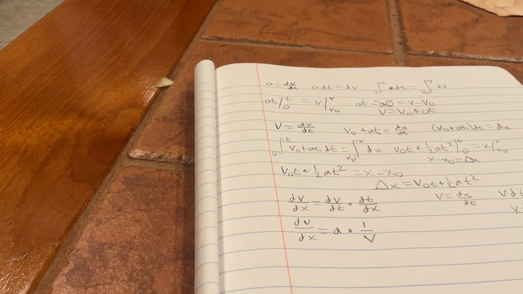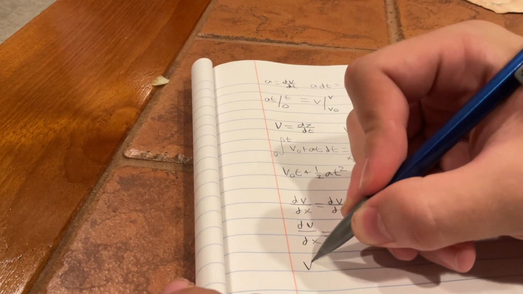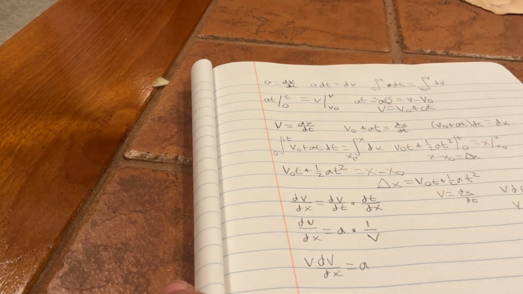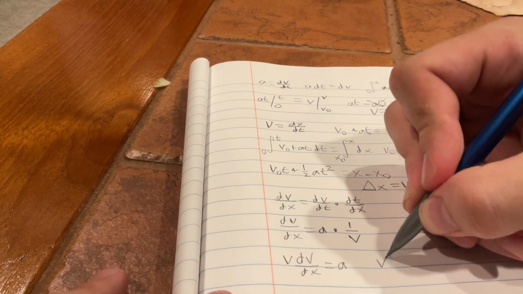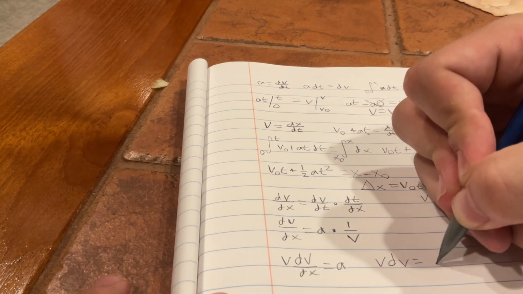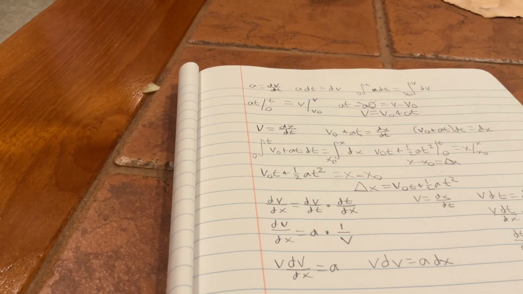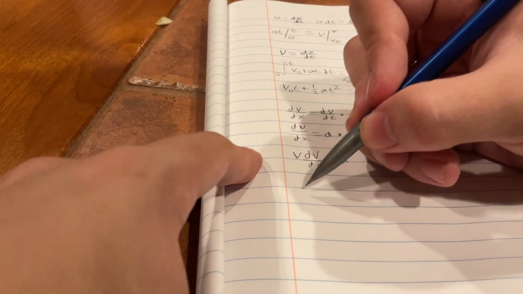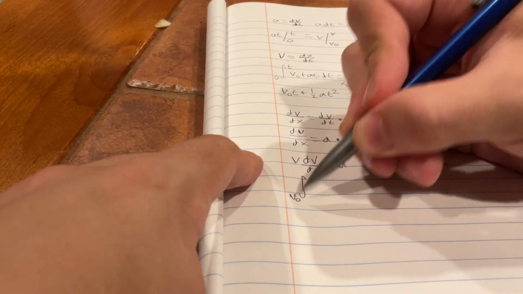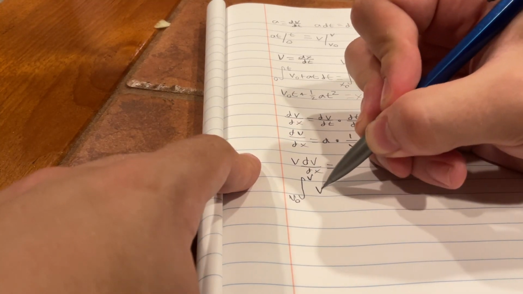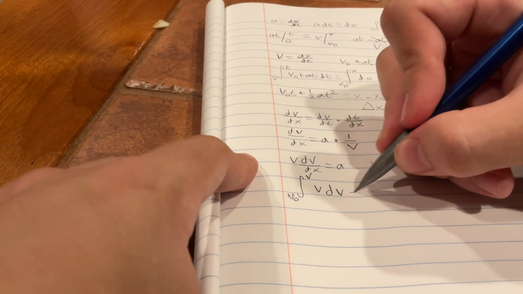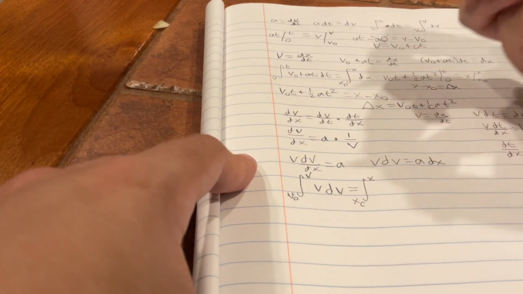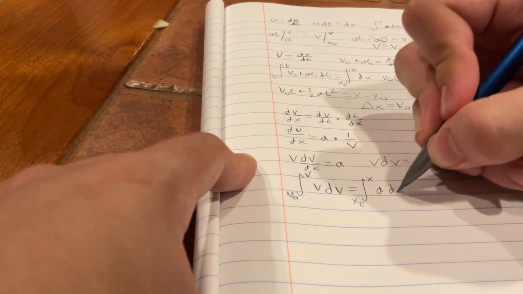We're going to multiply both sides by v, and that will give us v dv over dx equals a. Multiply again both sides by dx, v dv equals a dx. Not so hard now, is it? Taking our integrals, we have the integral with respect to v from v initial to v final of v dv equals the integral from x initial to x final of a dx.